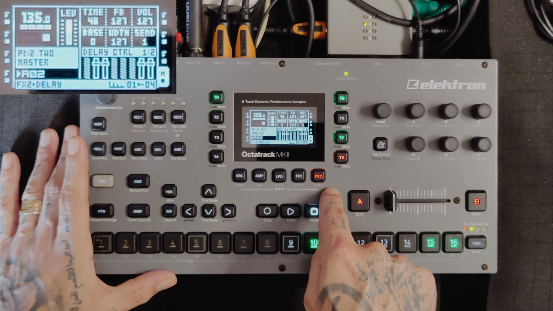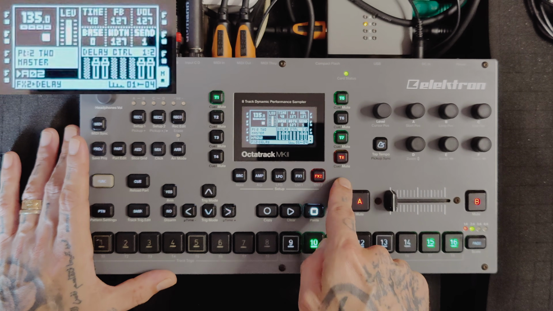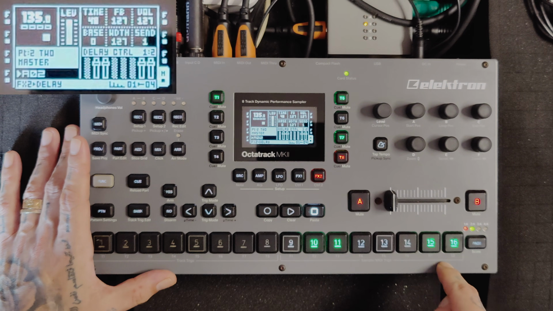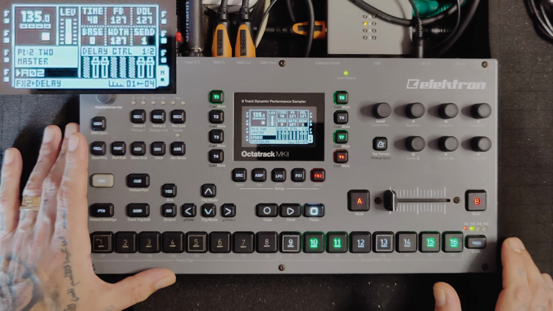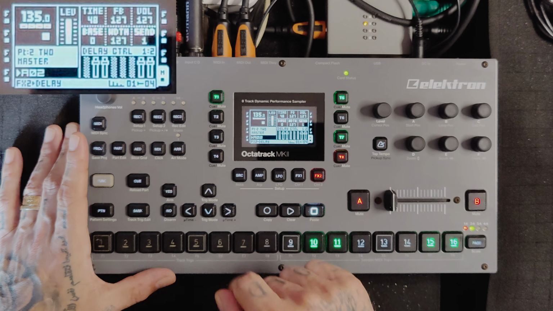It's true that on track 8 I have a master delay, but now it's set up as a delay lock, and I want to leave it like this.